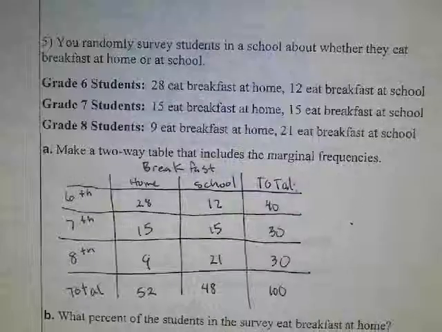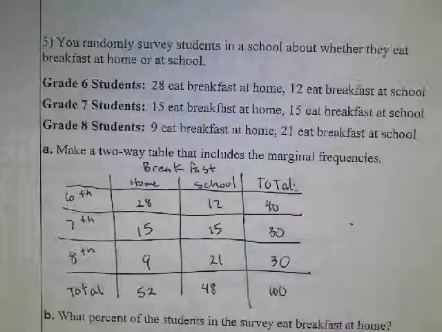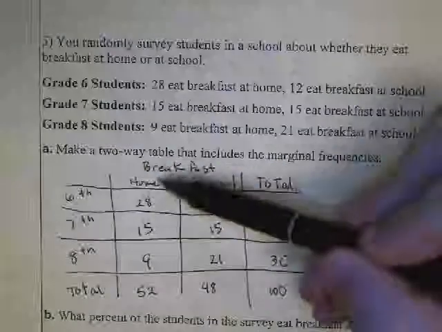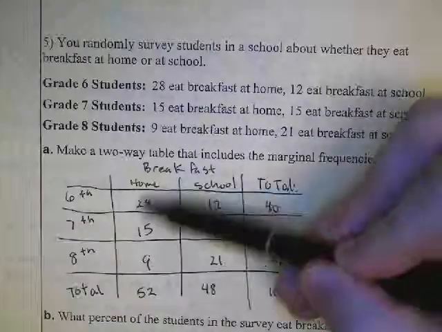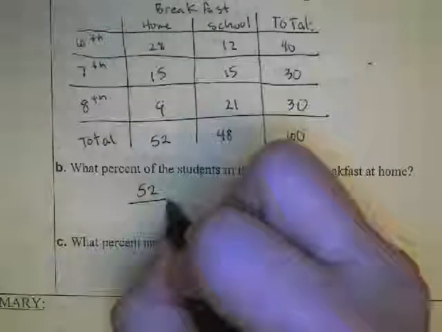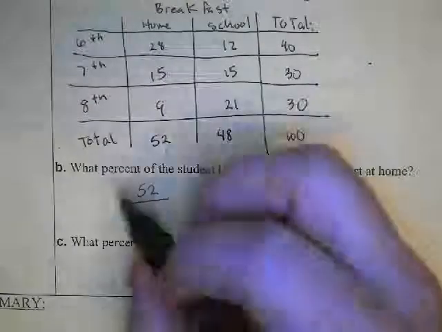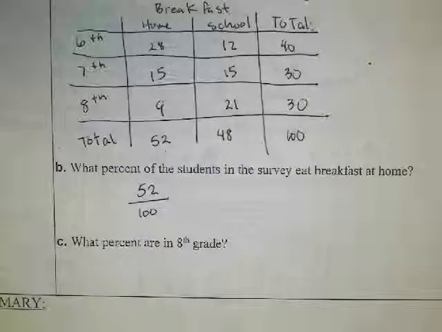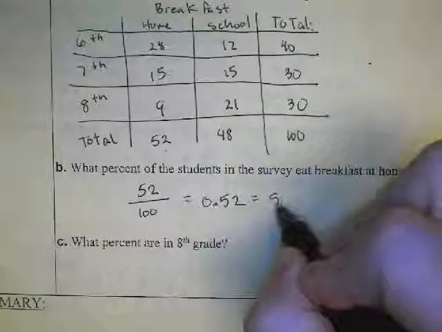What percentage of the students in the survey eat breakfast at home? So we're looking for only the kids who eat breakfast at home. So we're looking at 6th, 7th, and 8th who eat breakfast at home, and we're comparing that to all the students. So we can say 52 out of 100, 52 eat breakfast at home. And out of all the students surveyed, that's 100, like so. And we can turn that into our decimal, which is then a percent.